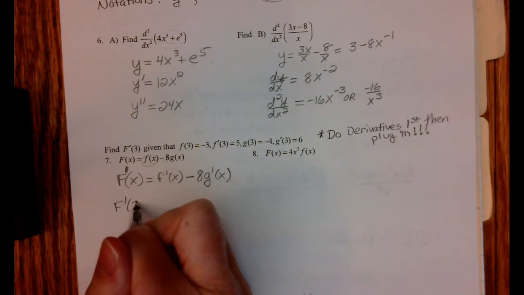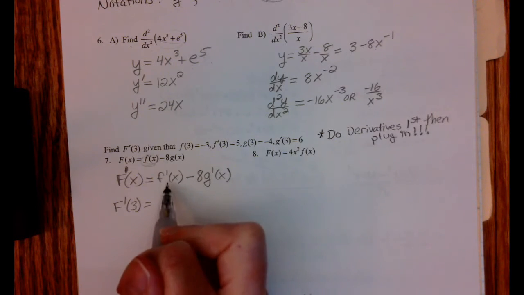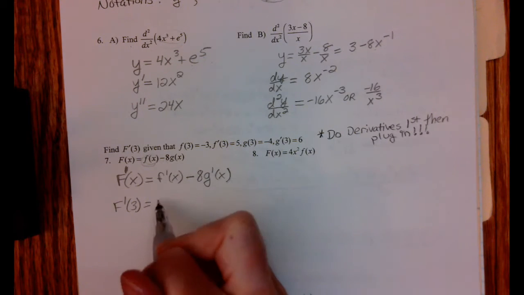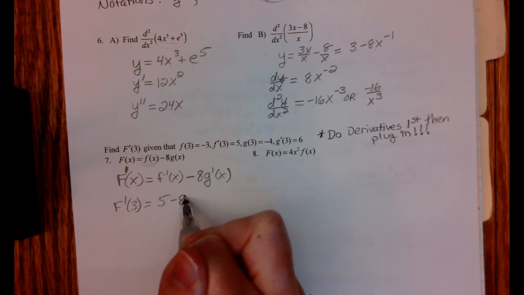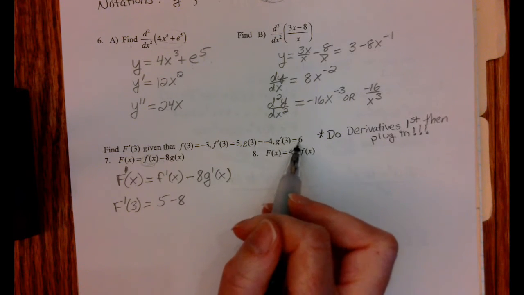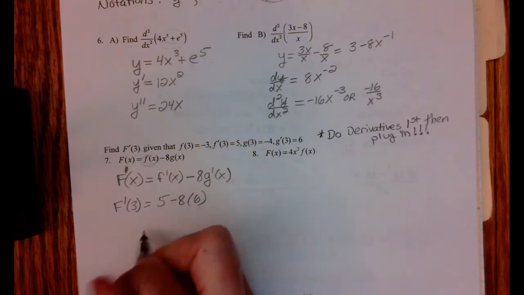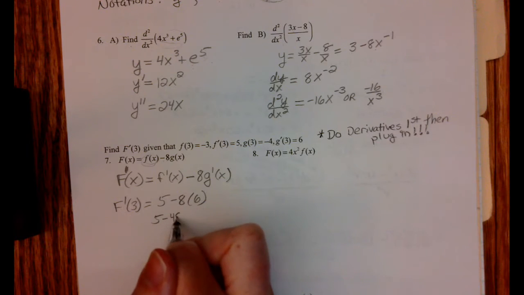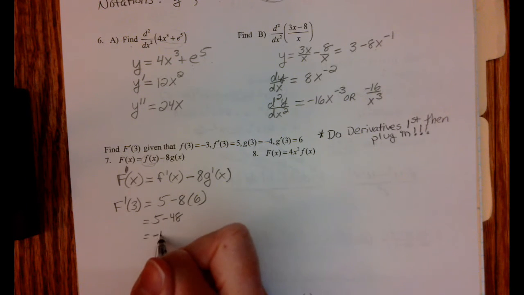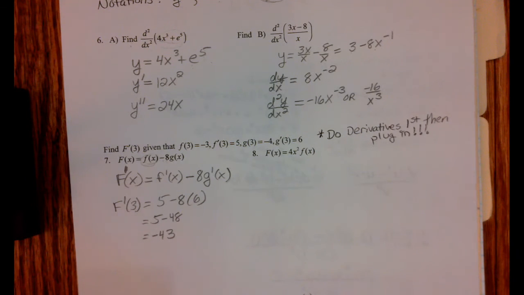F's derivative at 3 is now little f prime at 3, which is 5, minus 8 times g prime at 3, which is 6. So we're looking at 5 minus 48, which gives me a negative 43 for that first derivative.